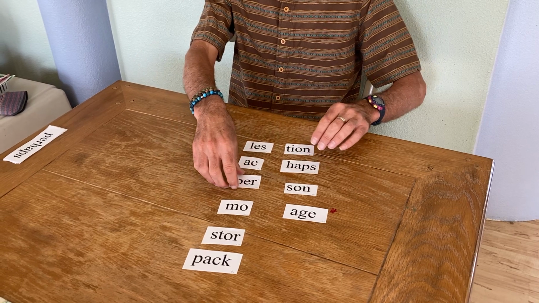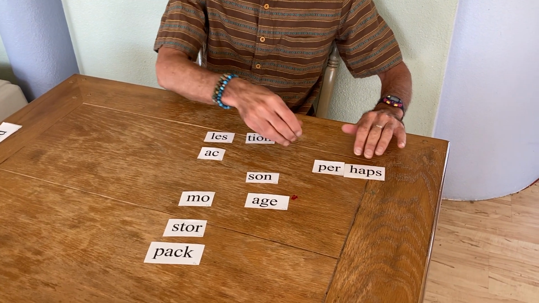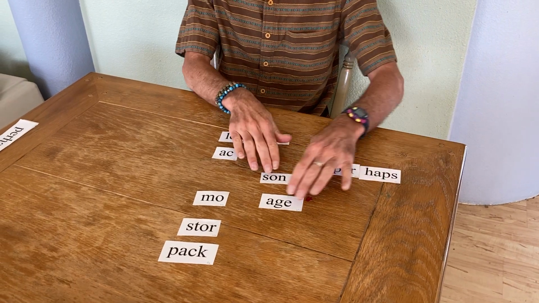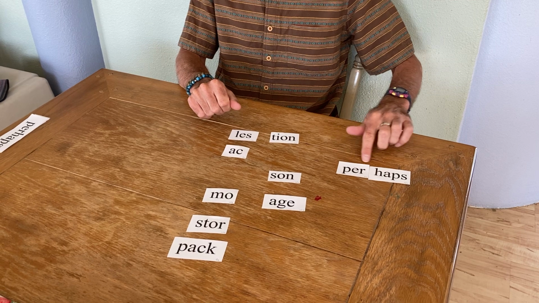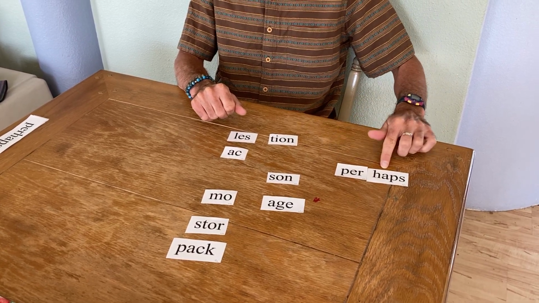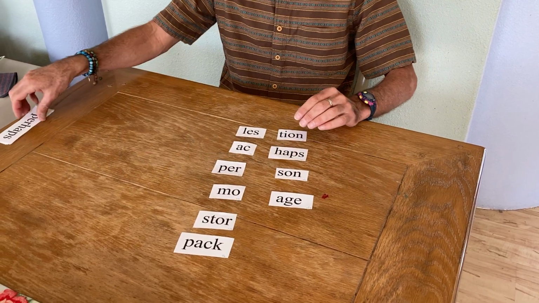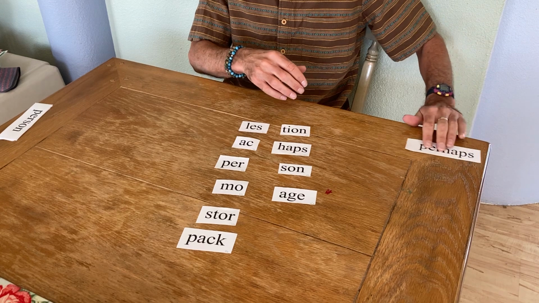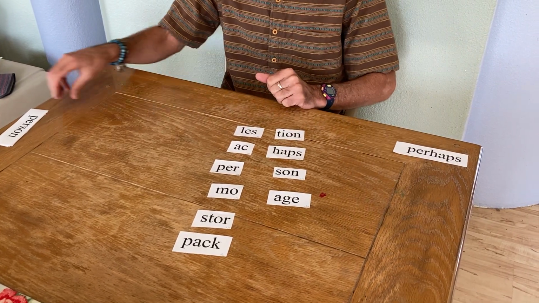Okay, so a student comes up and they find this, great, and they put it in the pocket chart next to our syllable columns. Great, what word did you make? Perhaps. All right, everyone read it. Perhaps. Super. Now we put those back because we're going to need these syllables, but I'm going to go ahead and use my word card and start to list the words again that we've made.